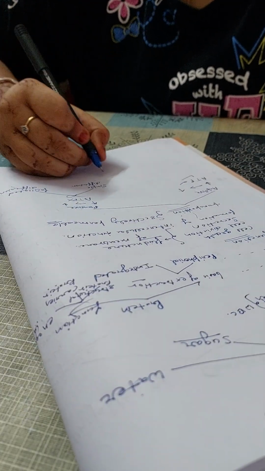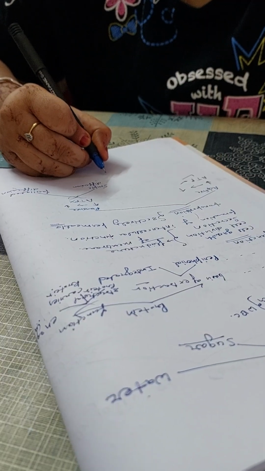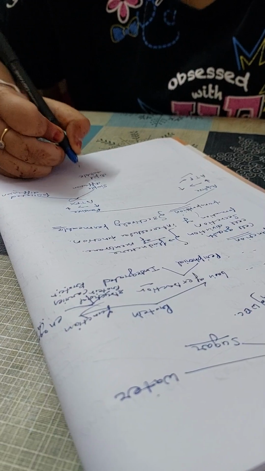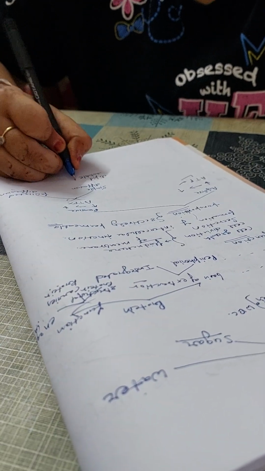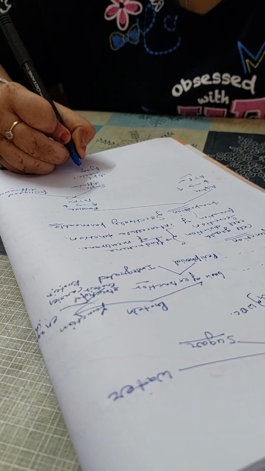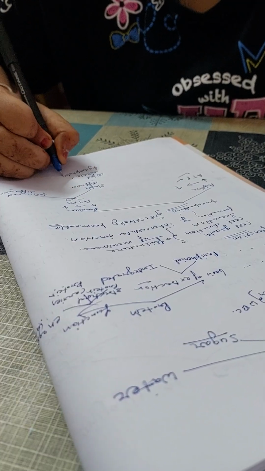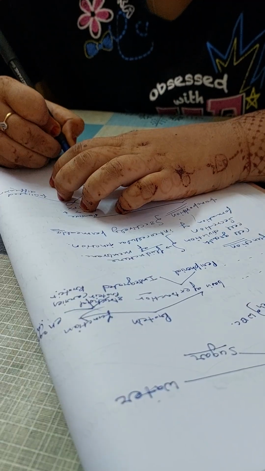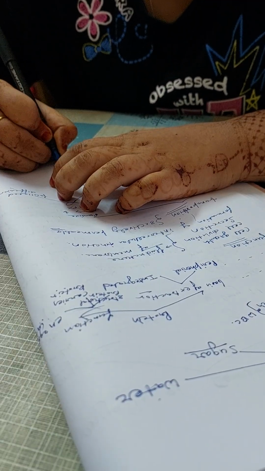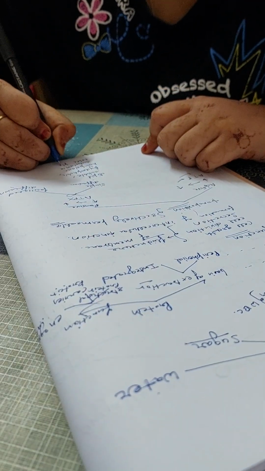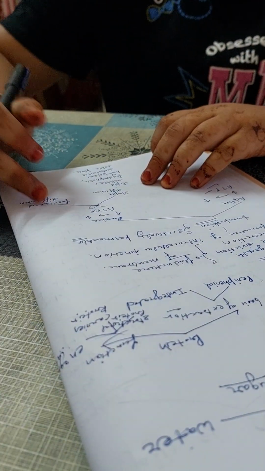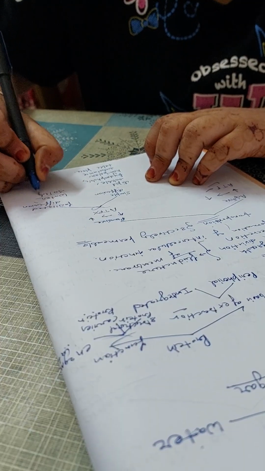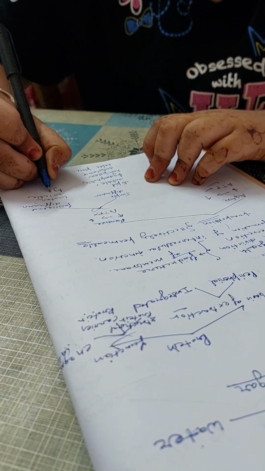In simple diffusion, transport of lipid soluble, hydrophobic and non-polar substances takes place. And in facilitated diffusion, water soluble, hydrophilic substances.